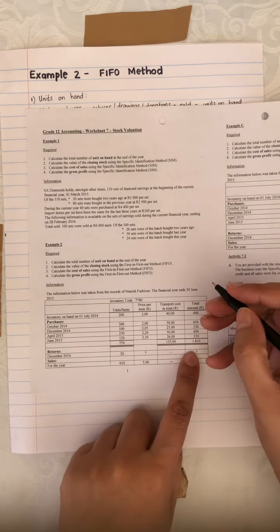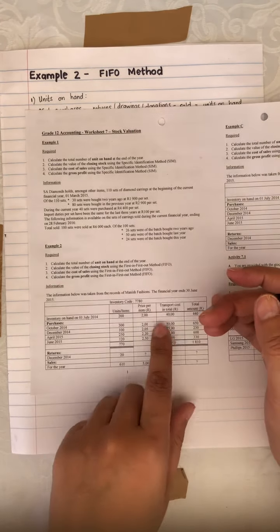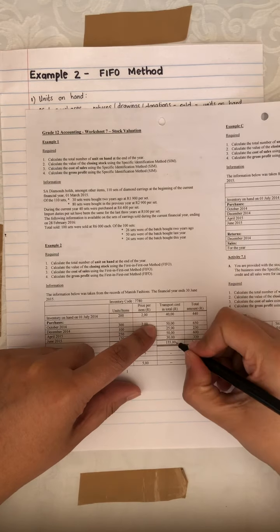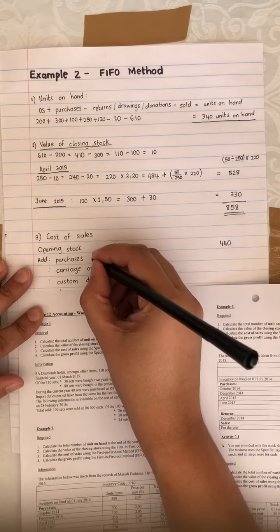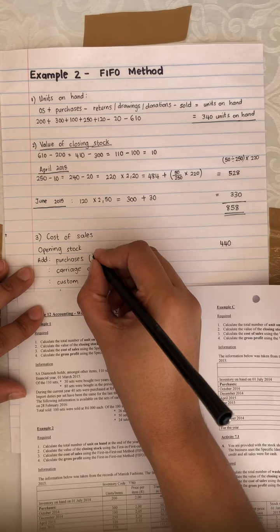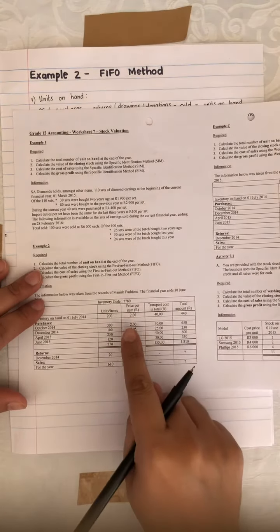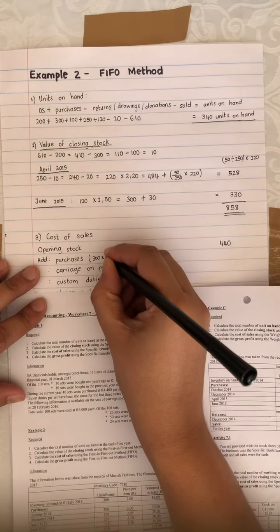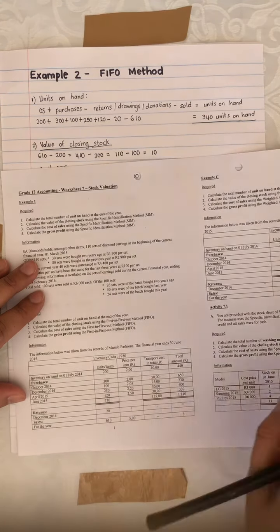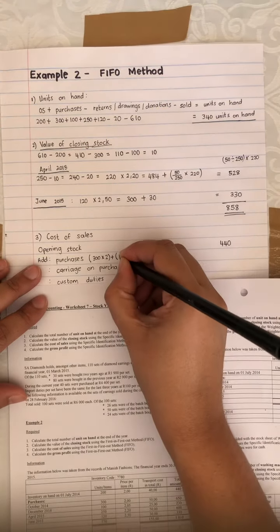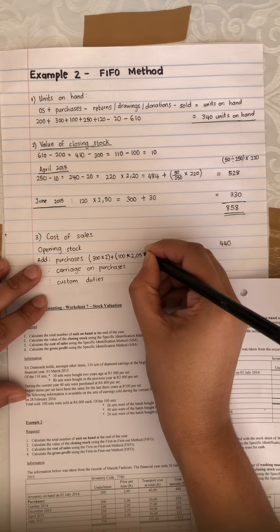Or alternatively, you can take your total minus your transport costs, because remember, this is called carriage on purchases. This must be disclosed separately. So we can do it the long method, which is 300 units at 2 Rand each. So 300 times 2 plus 100 units at 2 Rand 5 cents, times 2 Rand 5 cents.